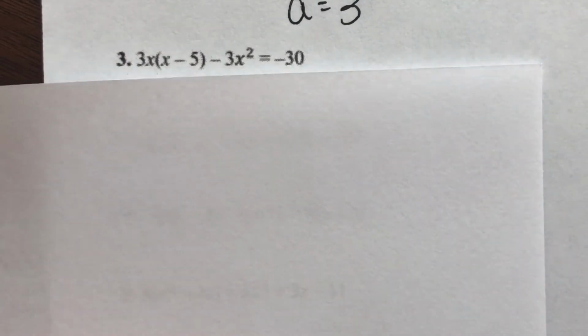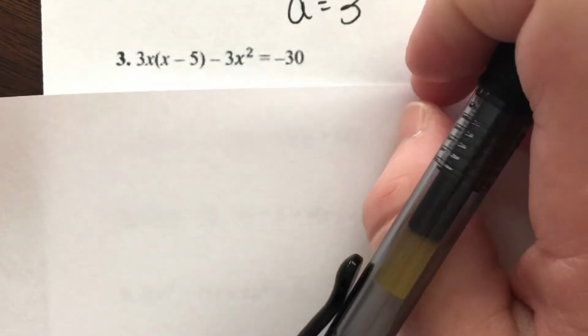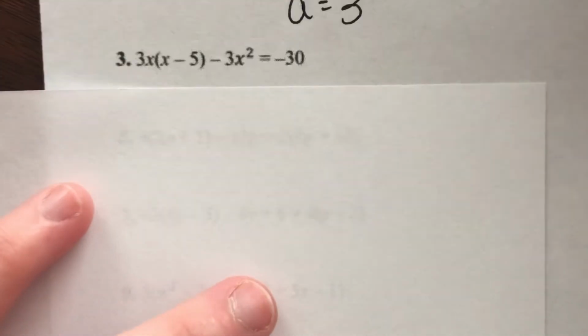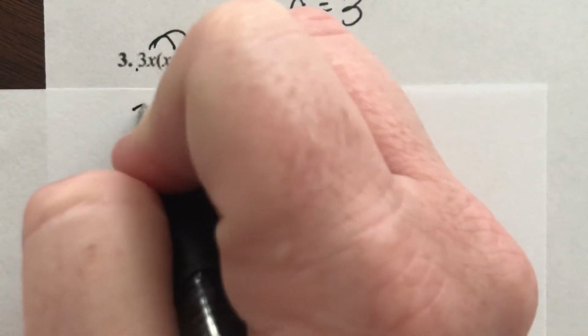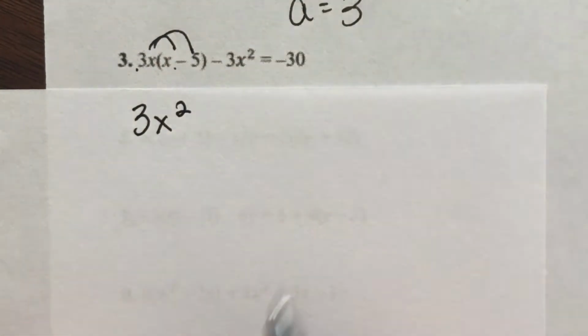Okay, next problem. Oops, I'm running out of space. All right, 3x times x minus 5 minus 3x squared equals negative 30. First thing I got to do is distribute this 3x. So 3x times x is going to be 3x squared.